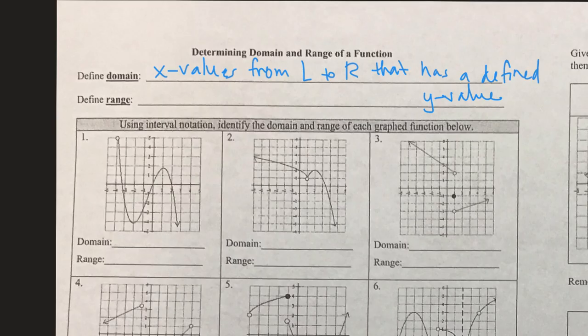All right, so defining domain. This is what we're looking at from a graph. From left to right, every x value that has a corresponding y value. Okay, so no holes, right? Holes are not allowed, neither are asymptotes. And what would you say about the range then? We would say that those are the y values.